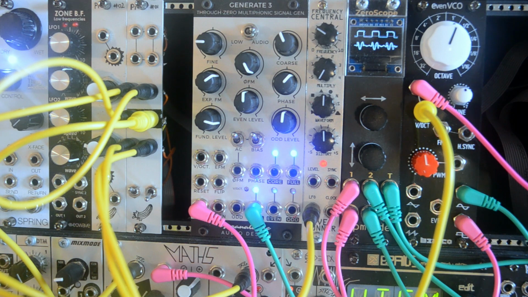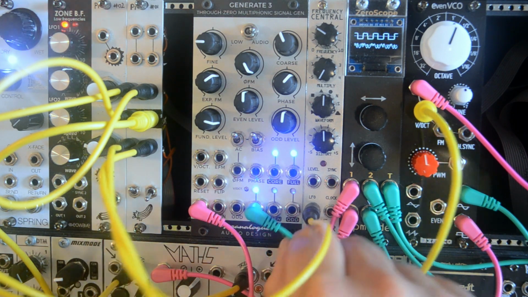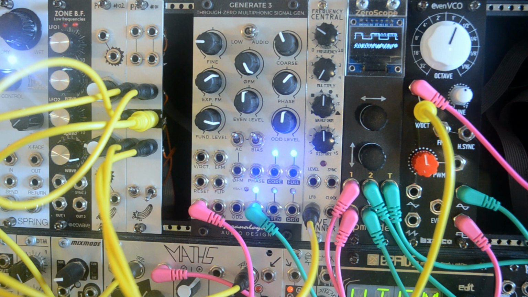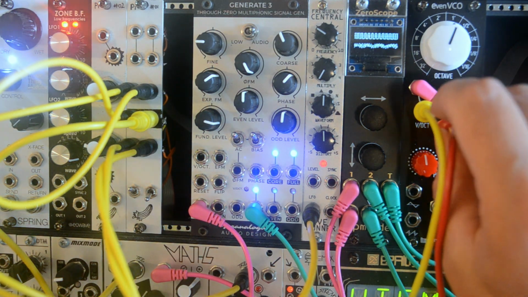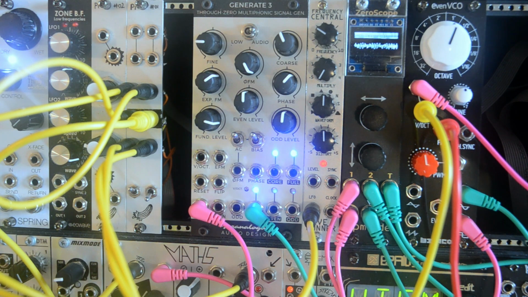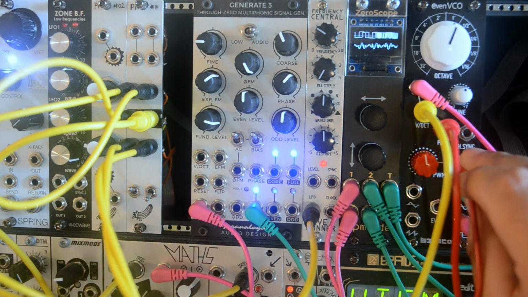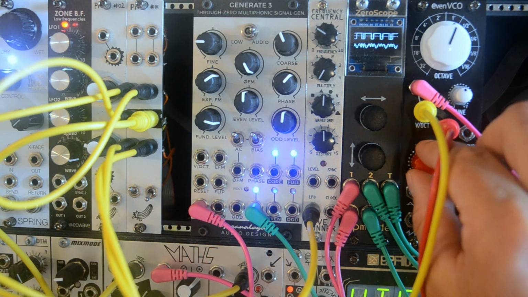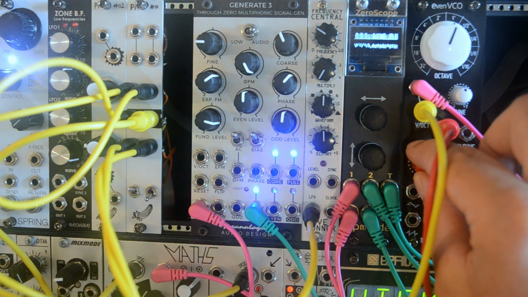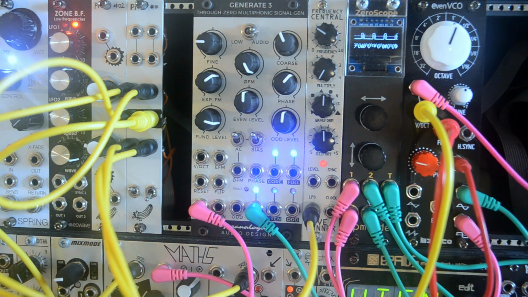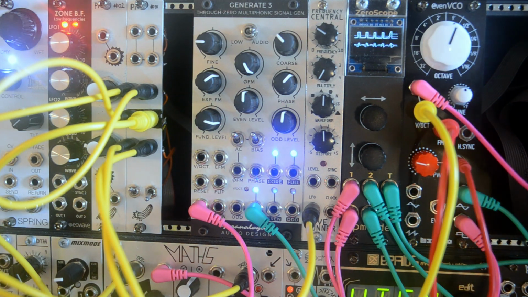All the sounds are still coming from the fundamental output only of Generate. I can even add more modulation to the modulator by sending CV into the FM input. And I can also modulate the PWM. Now let's add some drums.